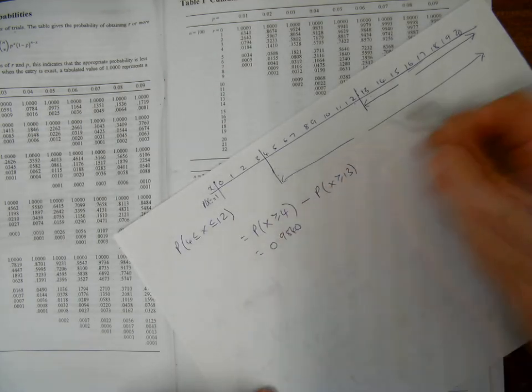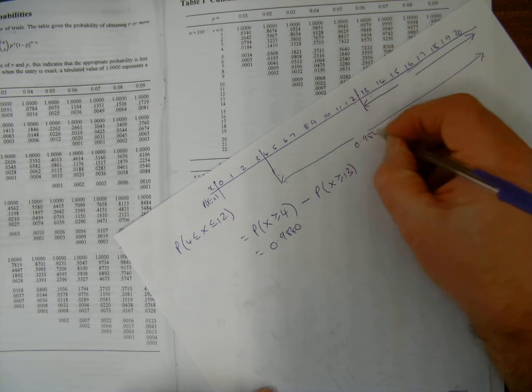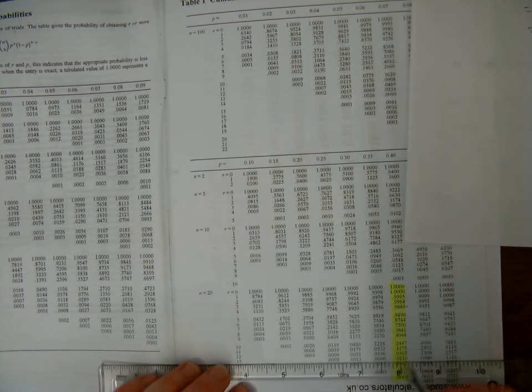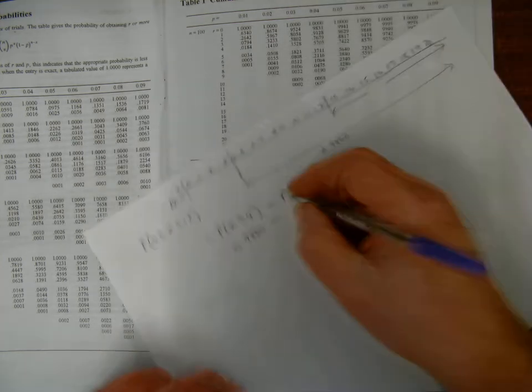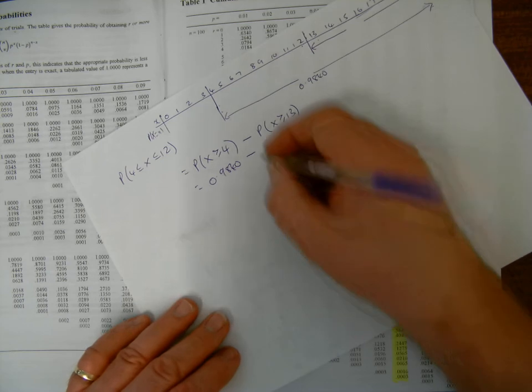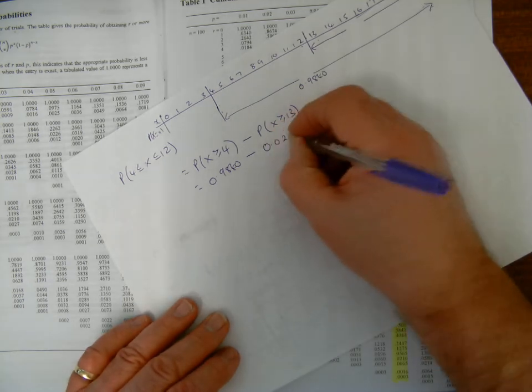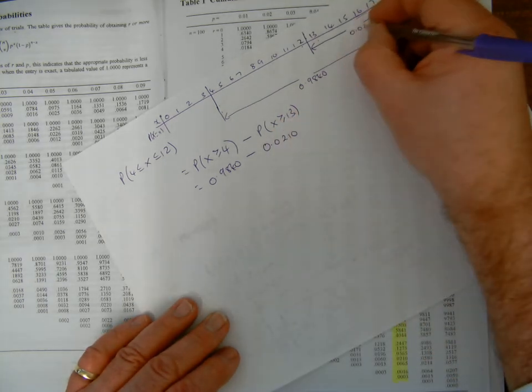That represents all that value. Take away, and then I look up 13, I get 0.0210.